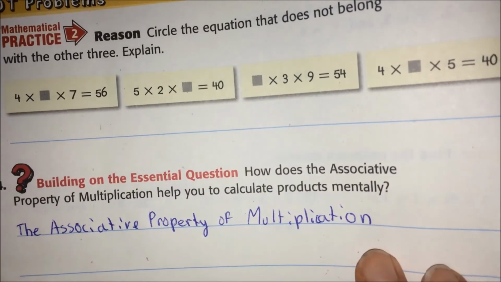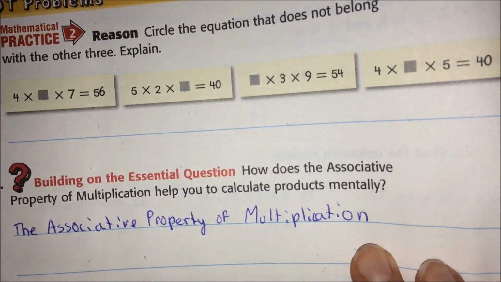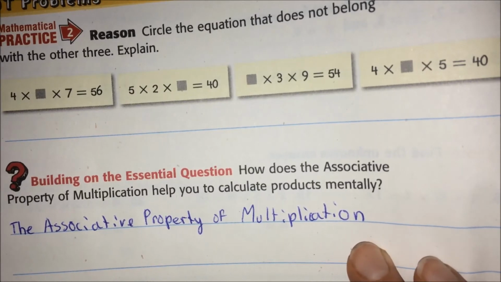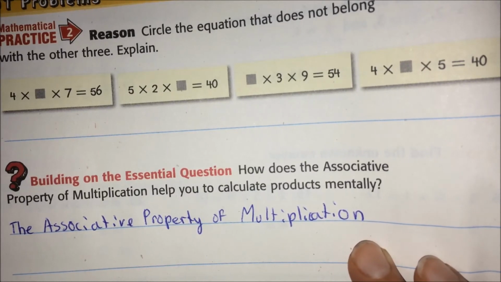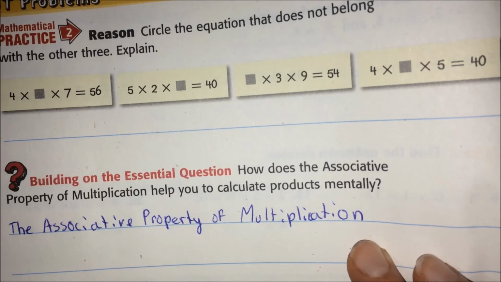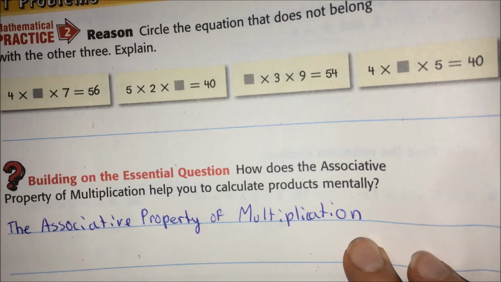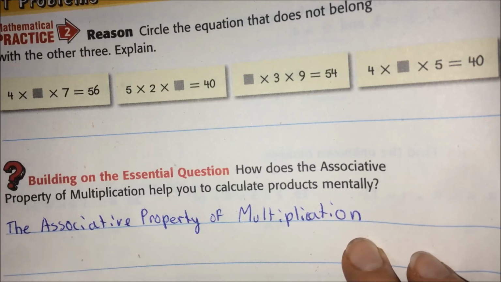The associative property of multiplication helps me calculate products mentally by, and then talk about what the associative property does. It allows you to pick the numbers that suit you best for your mind. Whichever one you want to do first, you multiply first. I'll look forward to seeing your answers in class.